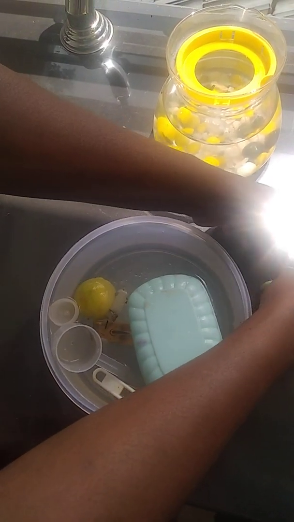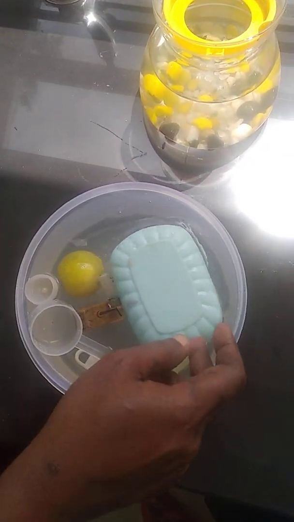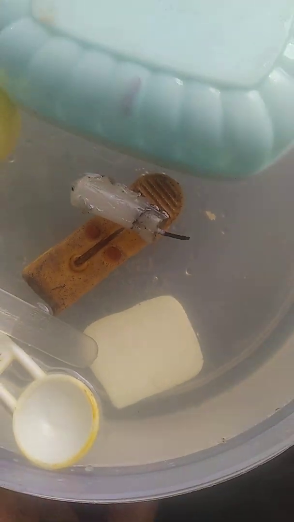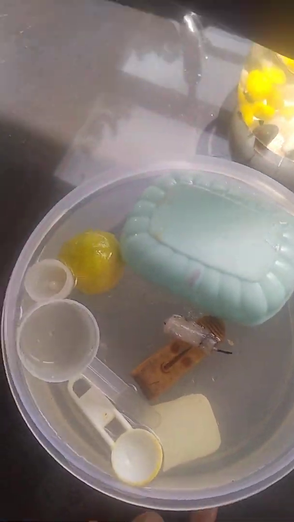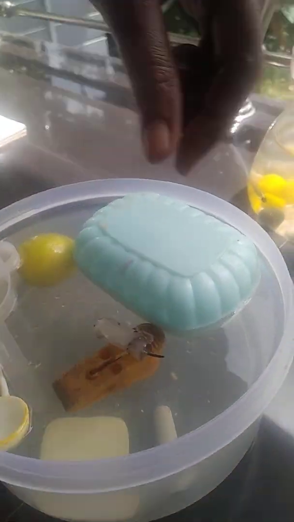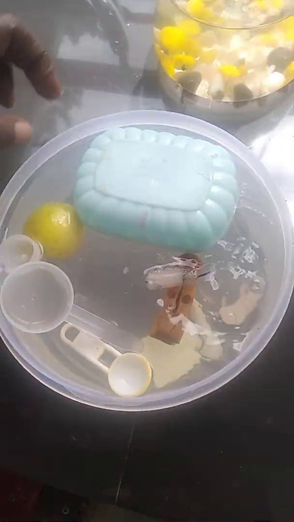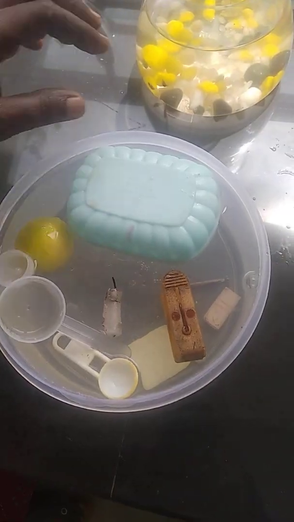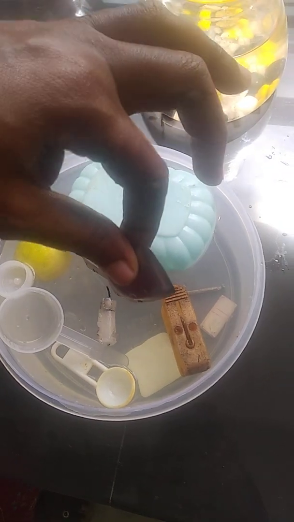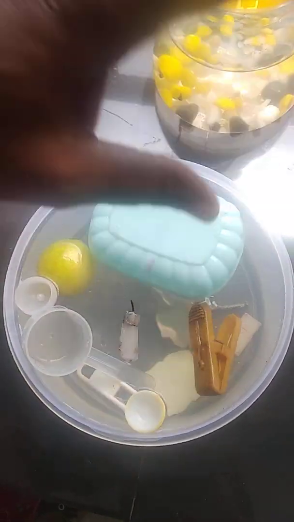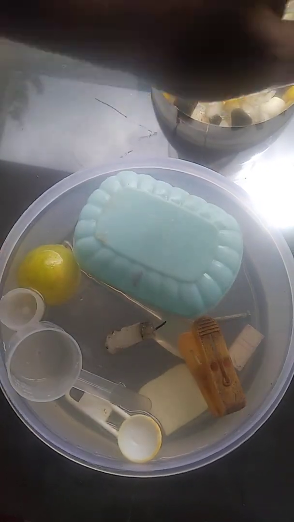Then here is a piece of soap that sinks. Can you see that the soap sinks into water? This is sinking. Now it has sunk completely inside the water. Then another chalk piece, sink. Then an eraser, sink. A nail, completely sinks. A metal spoon. Guess your answer whether it sinks or floats. Now it has sunk.